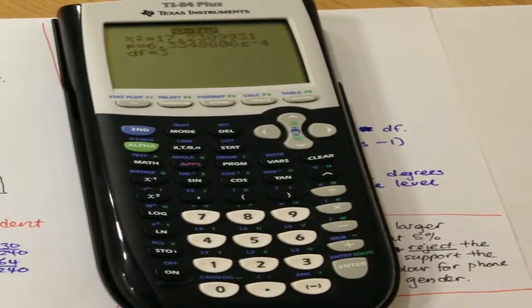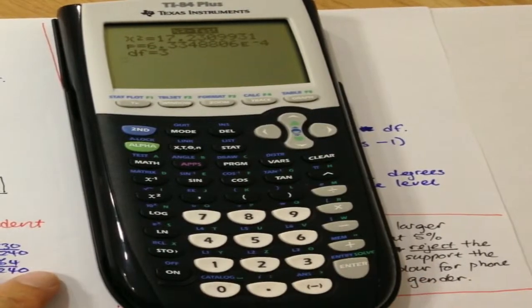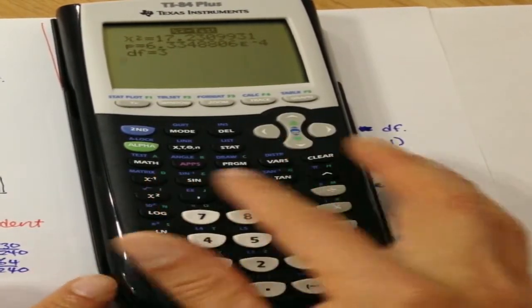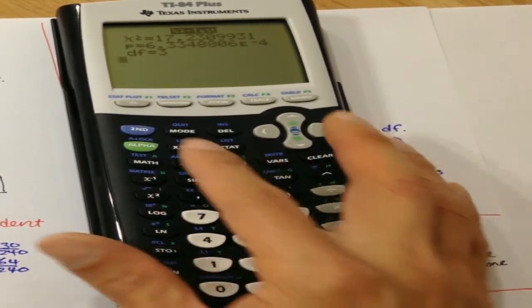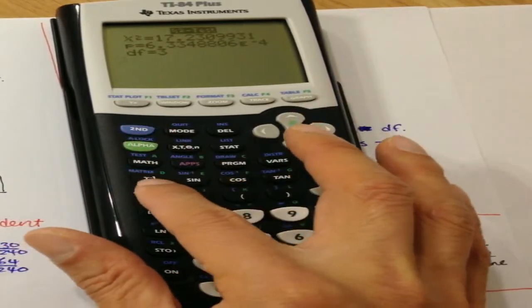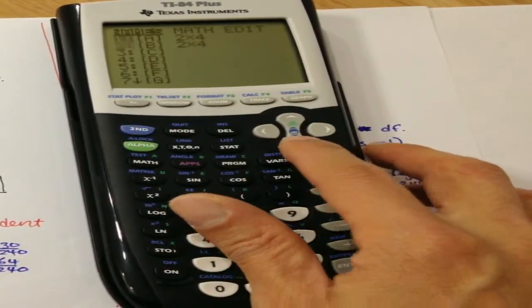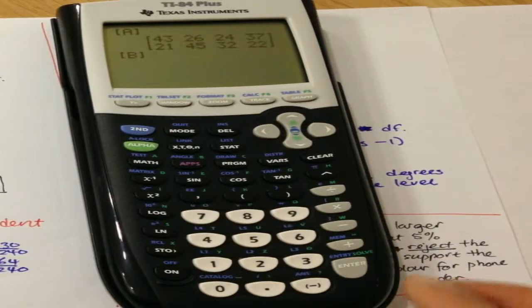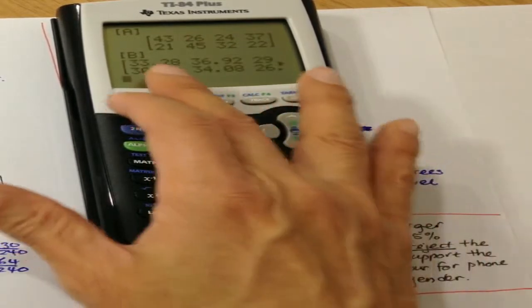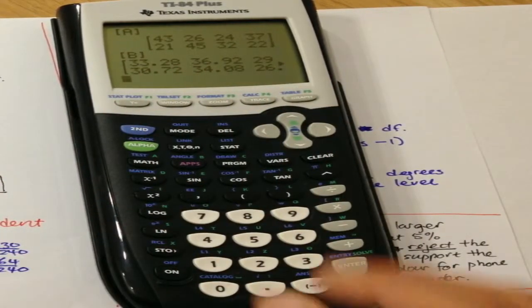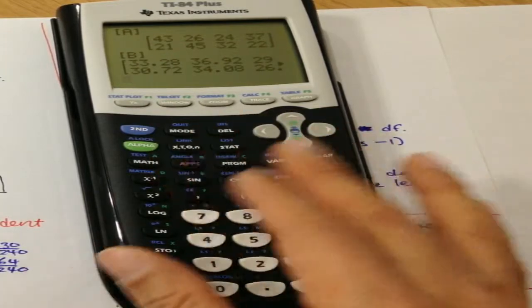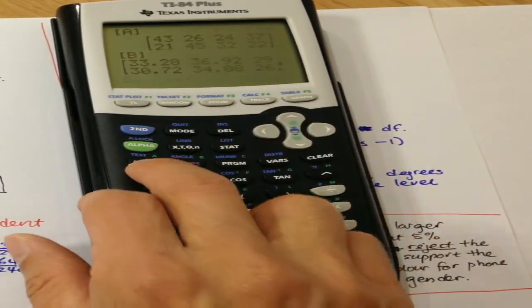Recall that just now we said that the expected values will be put into matrix B. So to obtain the expectation, we press second, matrix, and go down to B, press enter, and press enter again. You will see the values in decimal places. This is not very accurate. So we can do math.